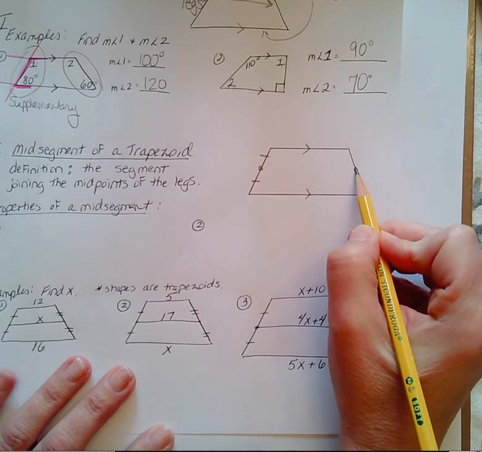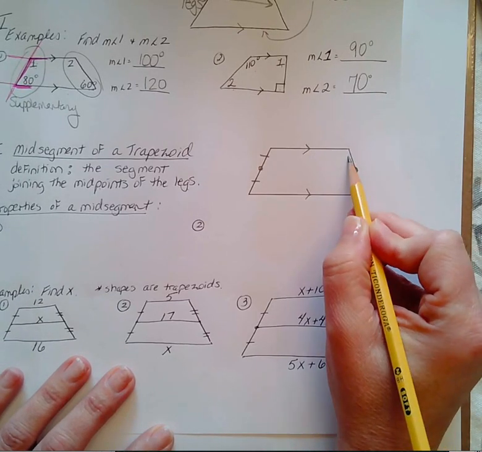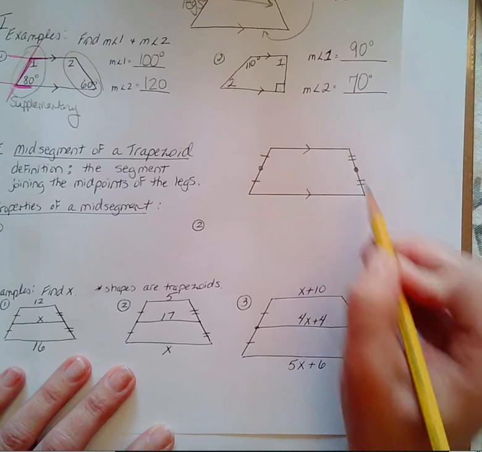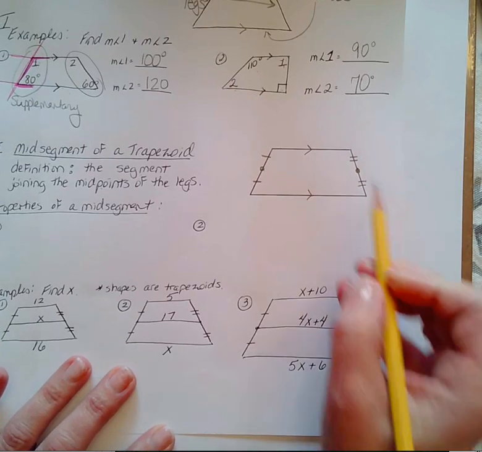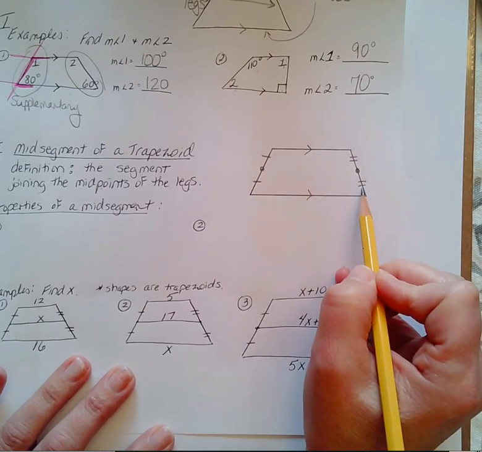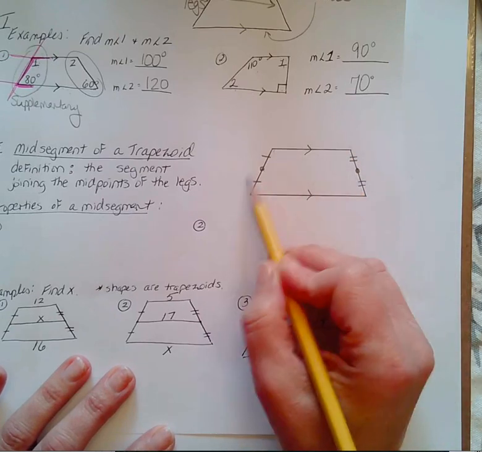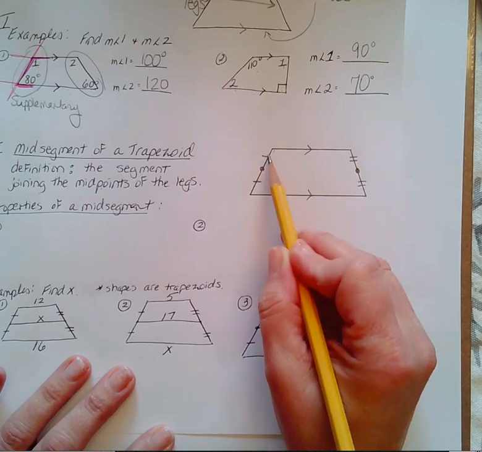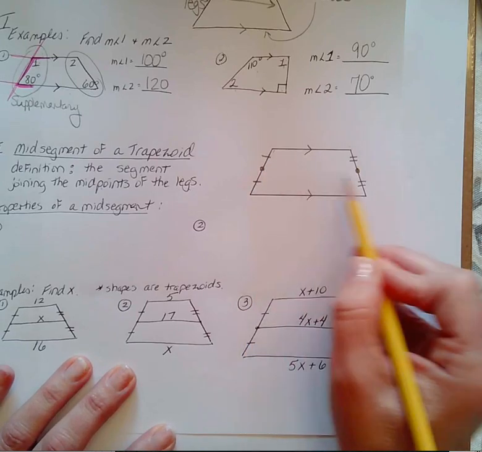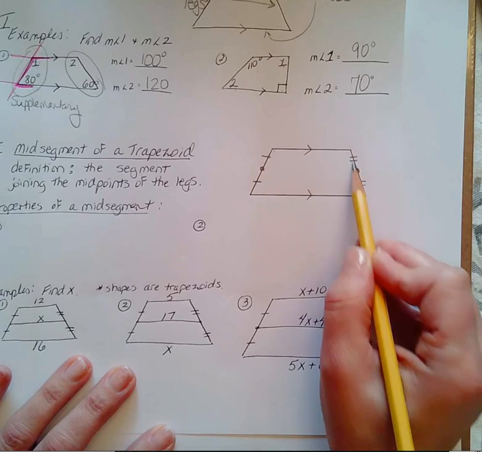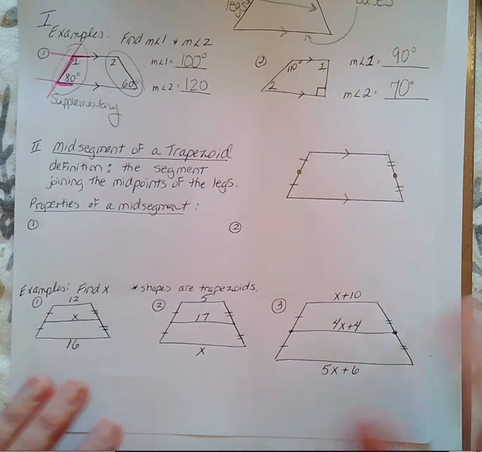To show this is the midpoint of this leg, I'm going to mark these two pieces congruent to each other. They're not all congruent to each other because it doesn't tell me anything about the two legs being the same, only that this is a midpoint of this side and this is a midpoint cutting this side in half.